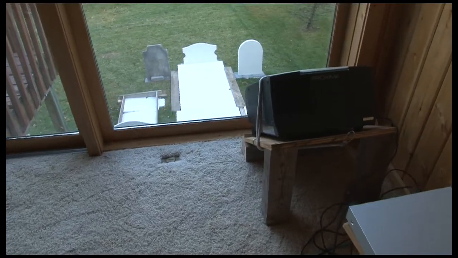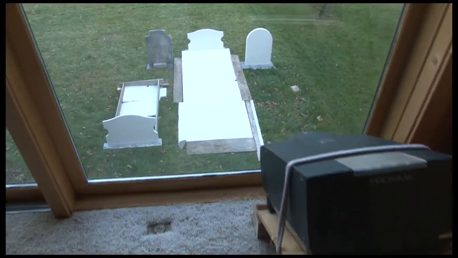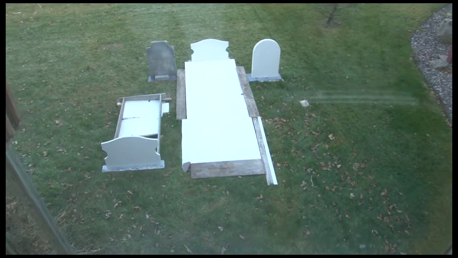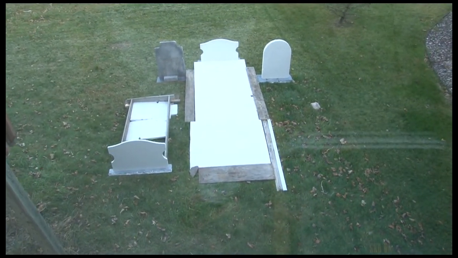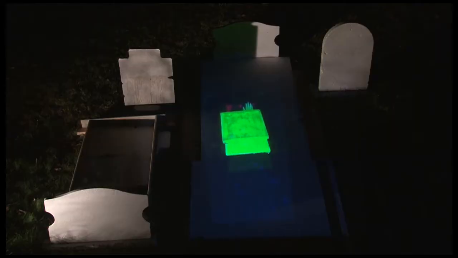Here's a really cool one. We are up on a second floor window, porch, looking down into the yard below. It's about 12 feet below us. We've got a graveyard set up down there, and what you see is a ghoul who pulls the gravestone aside and crawls out onto the ground.